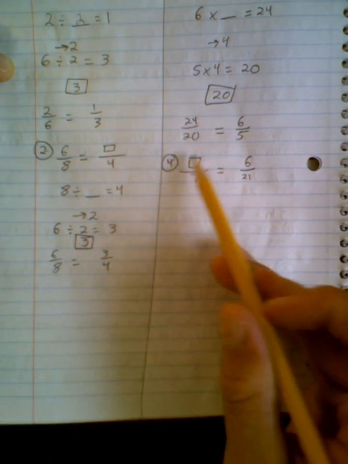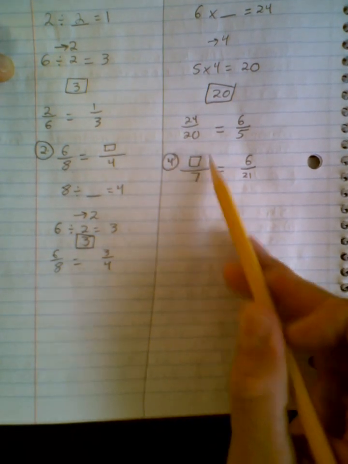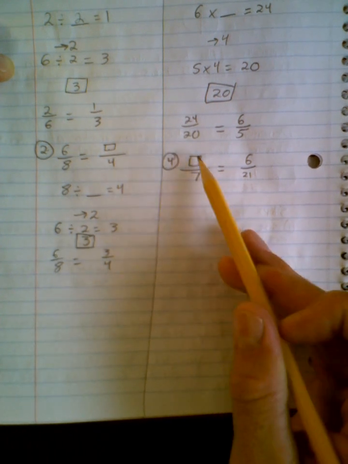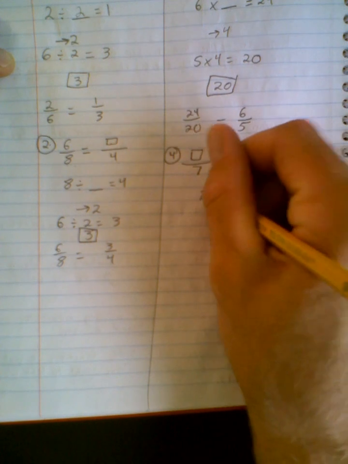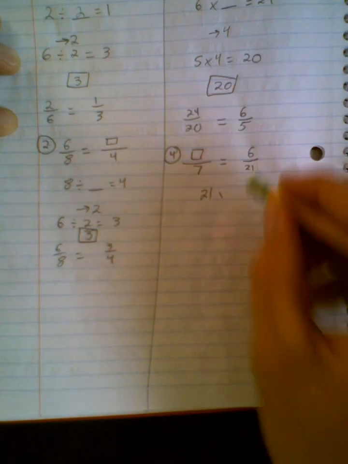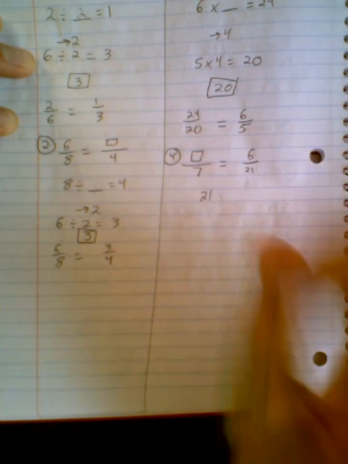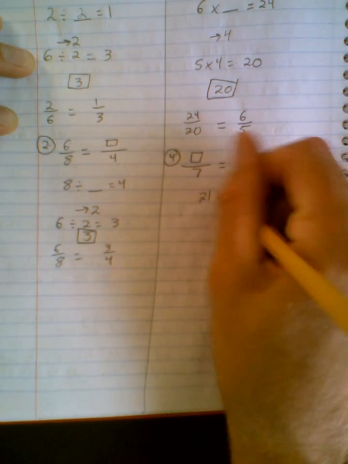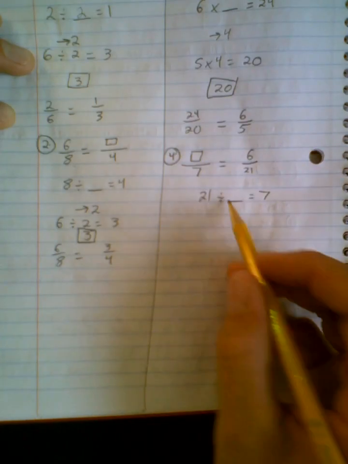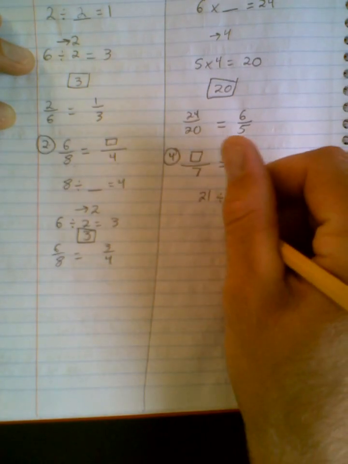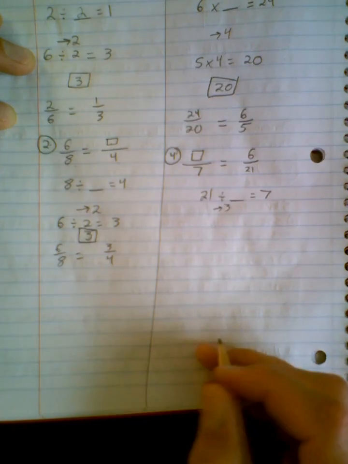But remember the hint right here, if your left side fraction is not given, multiply or divide from right to left. So 21 divided by blank gives you 7. Well, we know that 21 divided by 3 gives you 7.